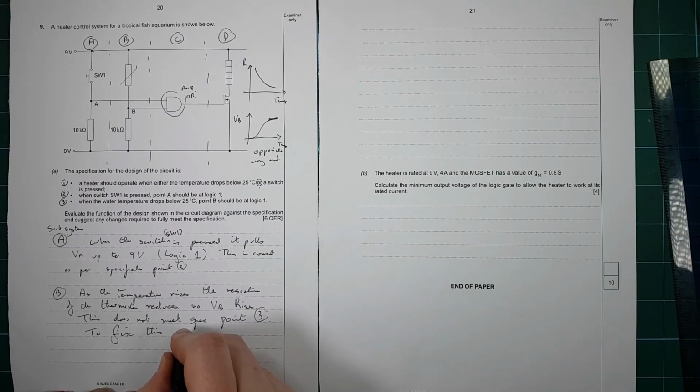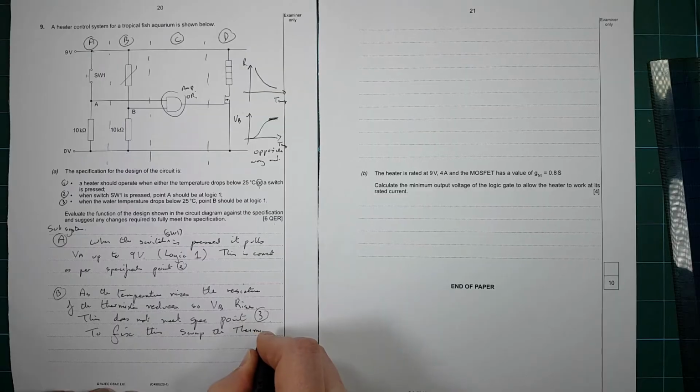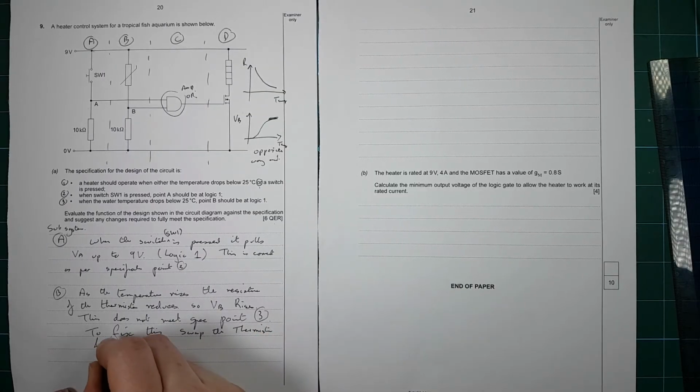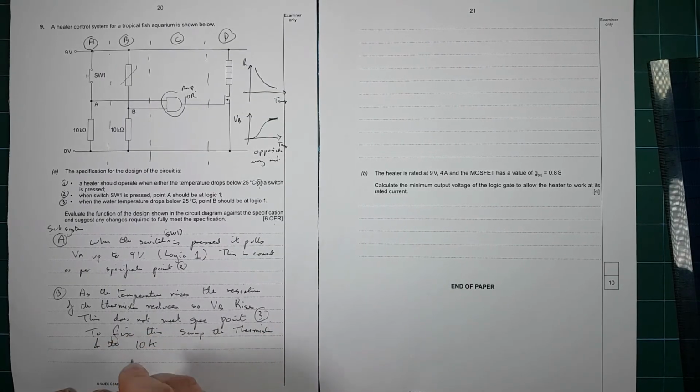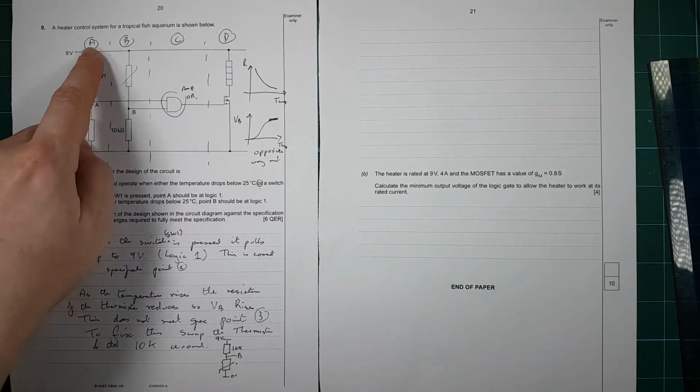To fix this, swap the thermistor and the 10K around. Let's just make sure that it's plain as day by drawing a little diagram now.